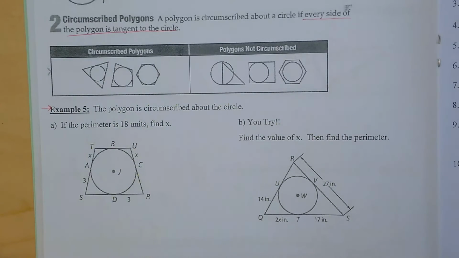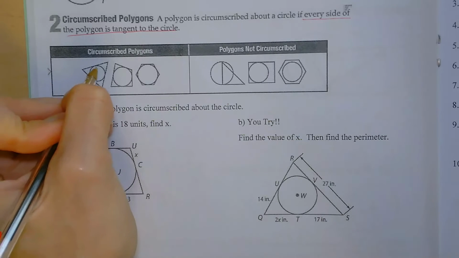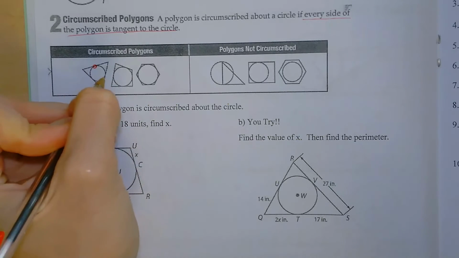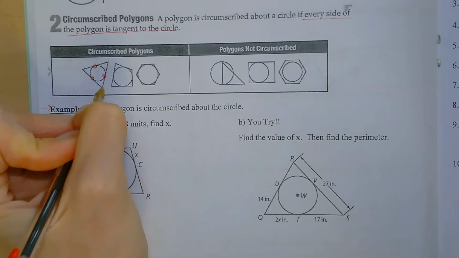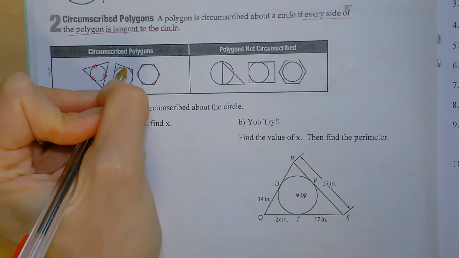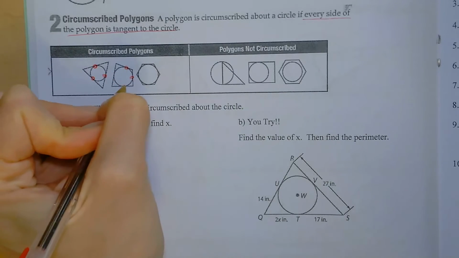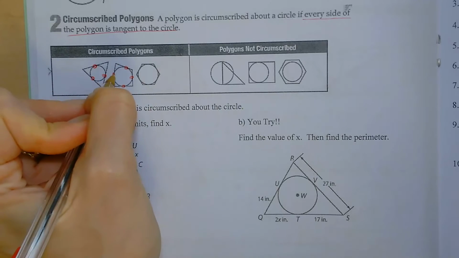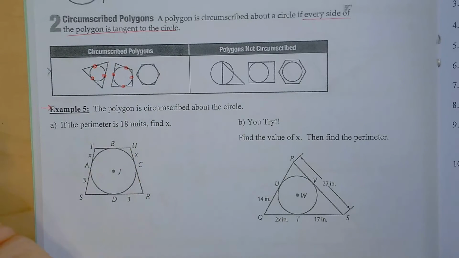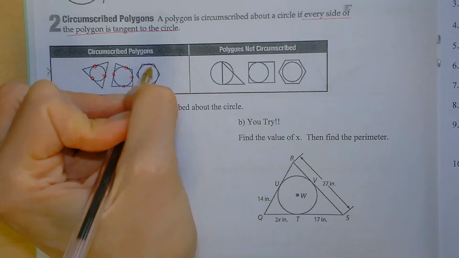So we kind of introduced this term to you in an earlier section. A polygon is circumscribed about or around a circle if every side of the polygon is tangent. So if you look, my circle is hitting each side of the polygon one time. These are all tangents to the circle, so that is considered circumscribed. Again, the circle is tangent to each side of the polygon, so that is considered circumscribed, and the same thing here.